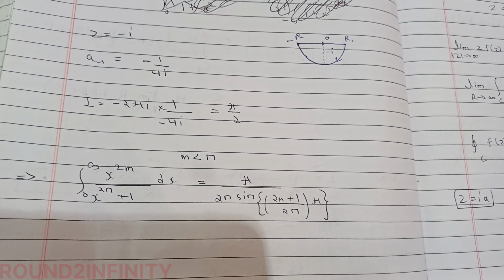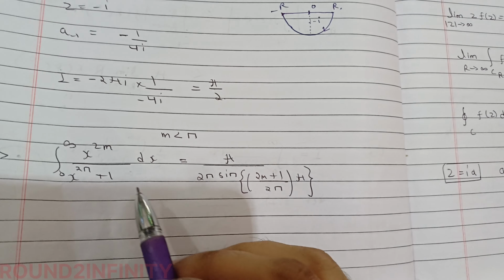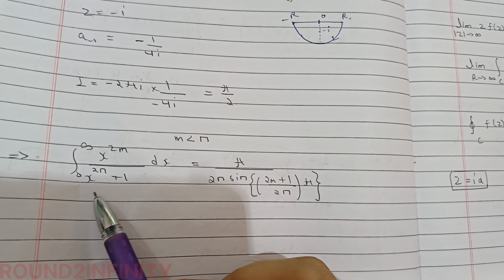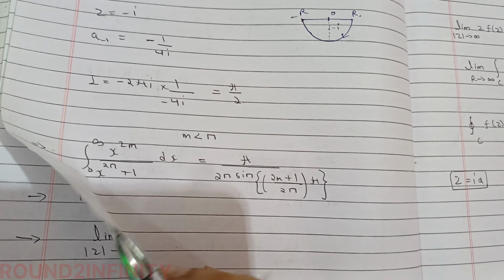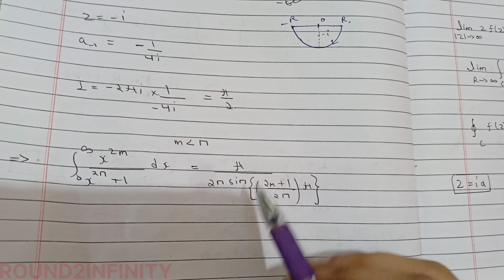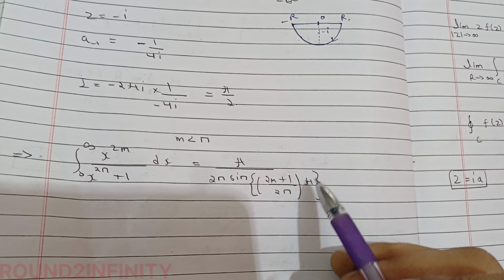Okay, now you must remember this formula. This is the fastest solution formula. If you have this kind of integral, x to the power 2m over x to the power 2n plus 1, where m is less than n, then the integral from 0 to infinity dx is pi upon 2n times sine of (2m plus 1) divided by 2n times pi.